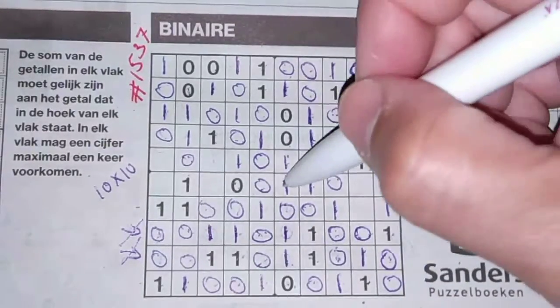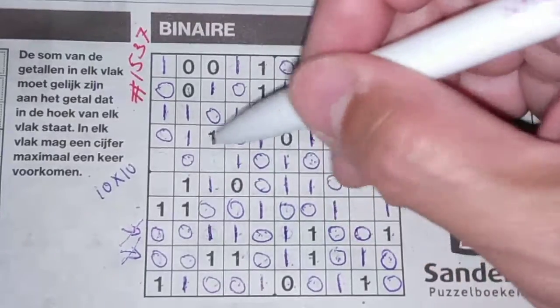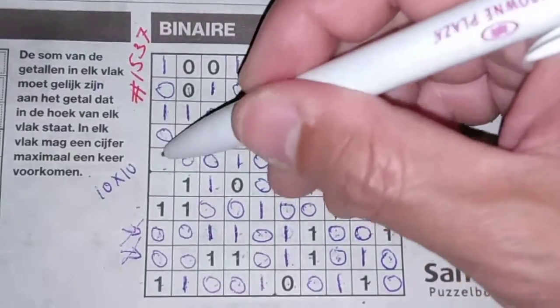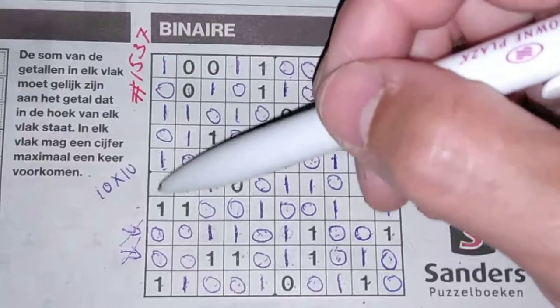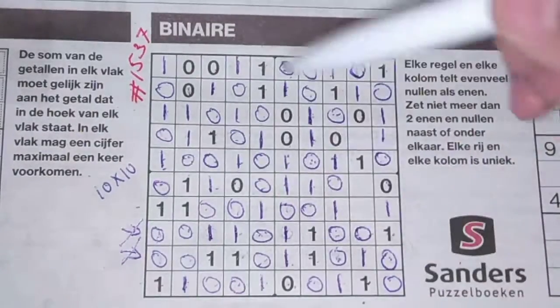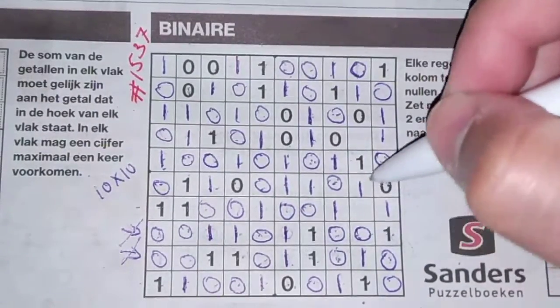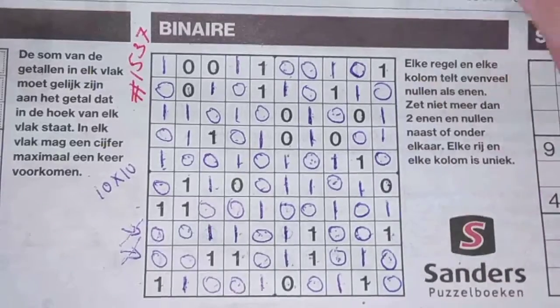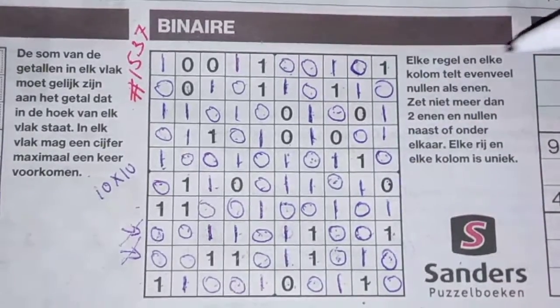Double O, here 1, there 1. Between 2 ones comes an O. Double O, here 1, there 1. Between 2 ones comes an O. Between 2 O's comes in 1. Double 1, here an O, there no. Finished in 7 minutes. Alright.